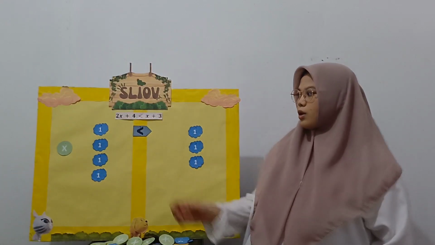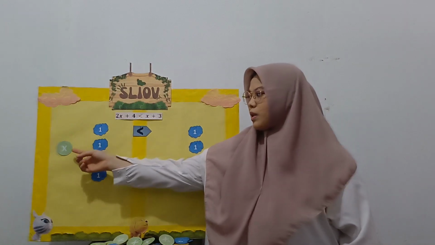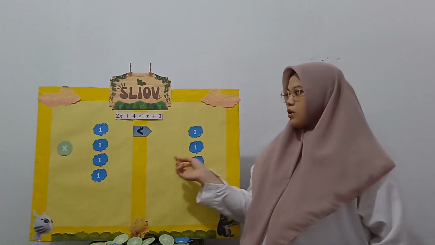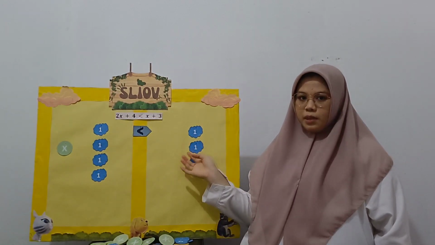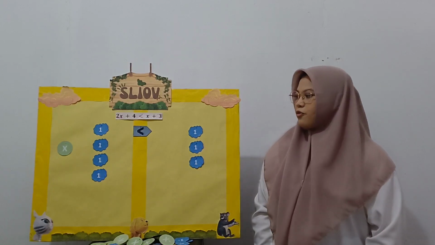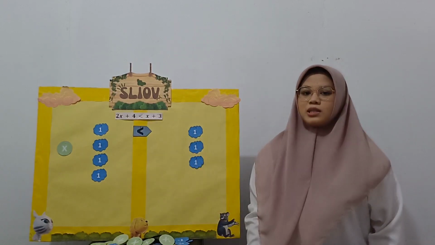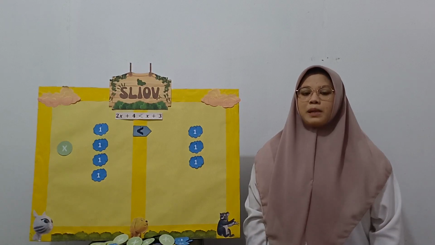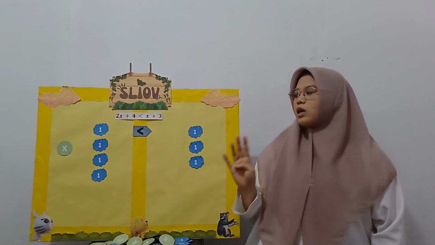So on the left side there is the variable x with the coefficient 1, and on the right side there is no x variable. Then, for the constant 4, we can subtract it from both sides by placing 4 negative 1 cards on each side.